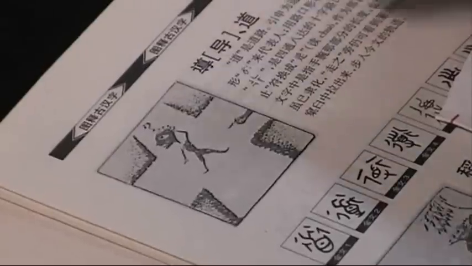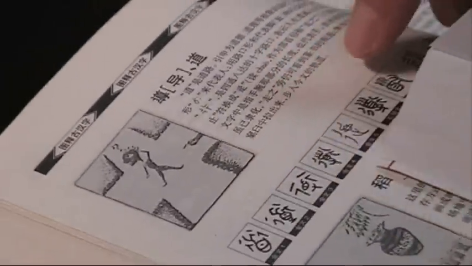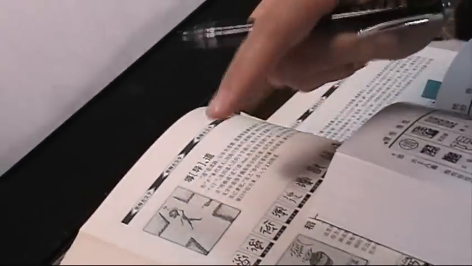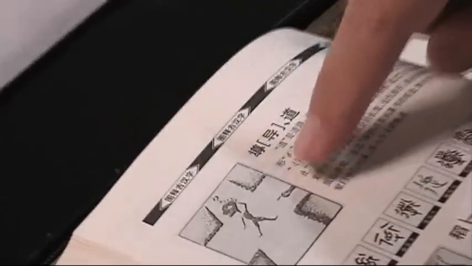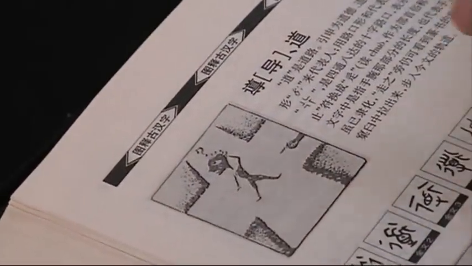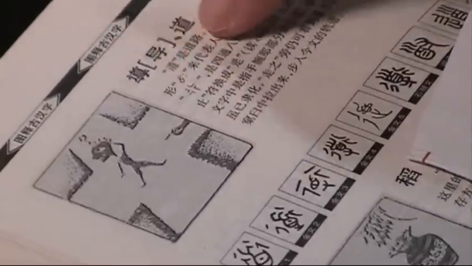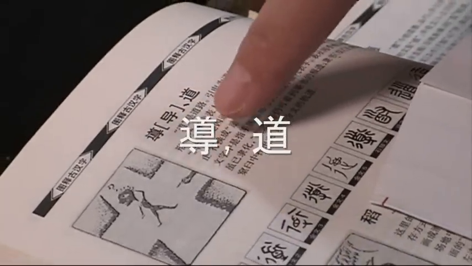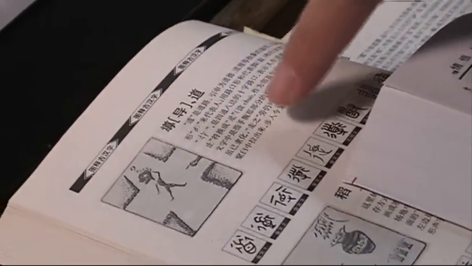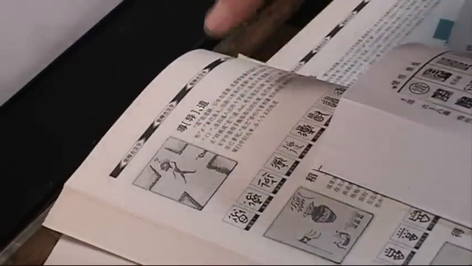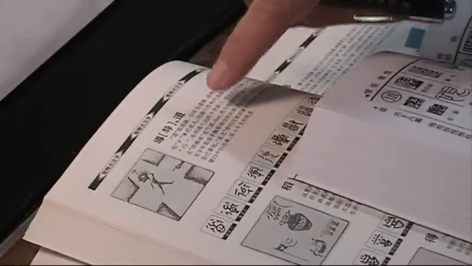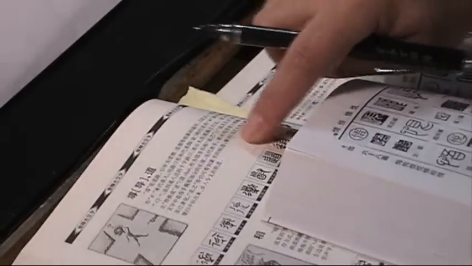So this later becomes the character Tao, or the way. You can see there's a little hand giving directions. Index finger. This is in the script meaning to give directions. So the two characters Tao and Tao share a common origin in ancient script. One meaning to give direction, the other as a noun meaning the way. So the Tao.